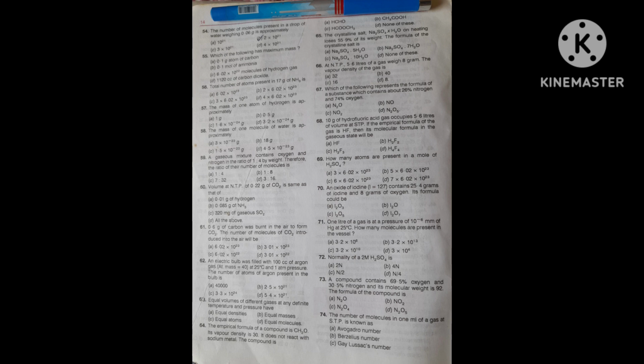Iodine atomic mass is given, 127. The oxide of iodine contains 25.4 gram of iodine and 8 gram of oxygen. Its formula could be what? I tell you the correct answer is I2O5, iodine pentaoxide, option third. How? You can calculate it very easily.